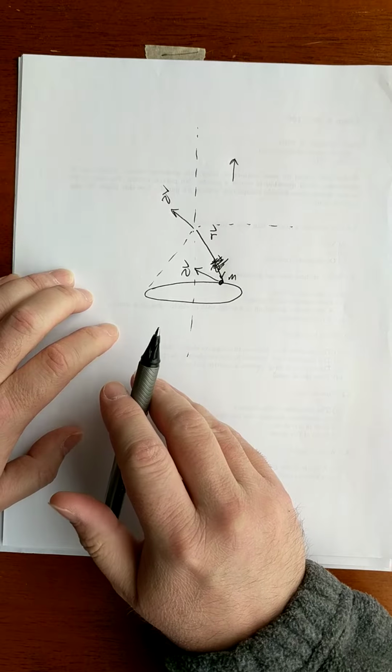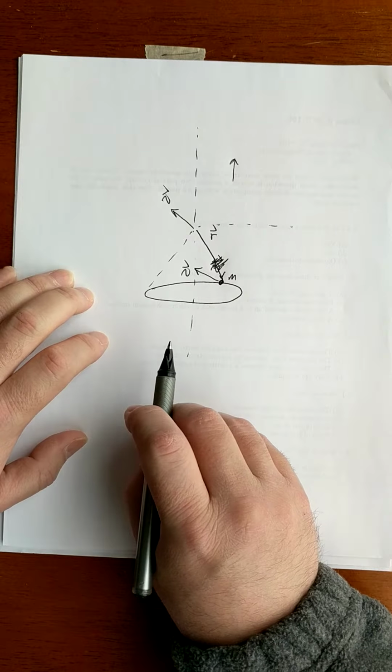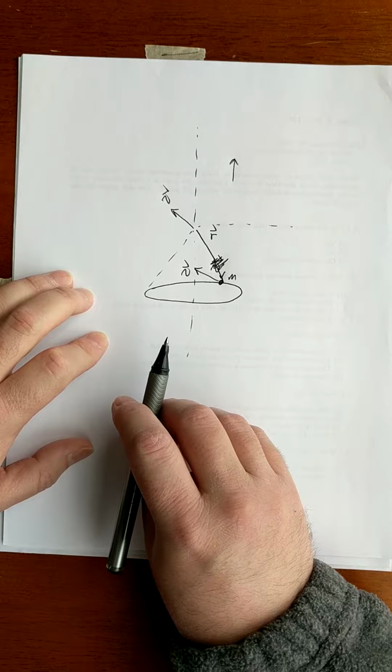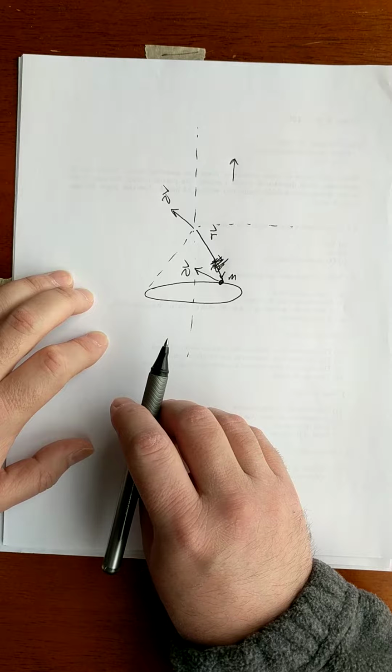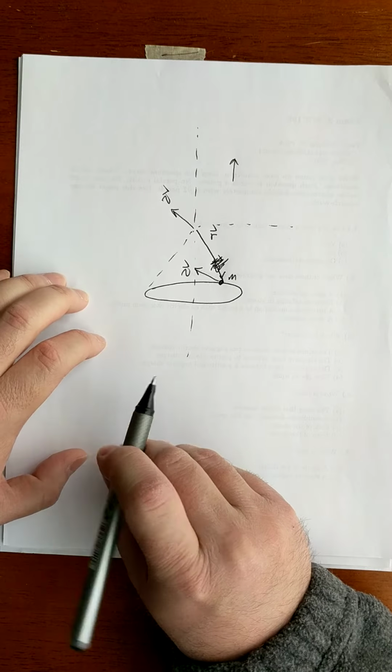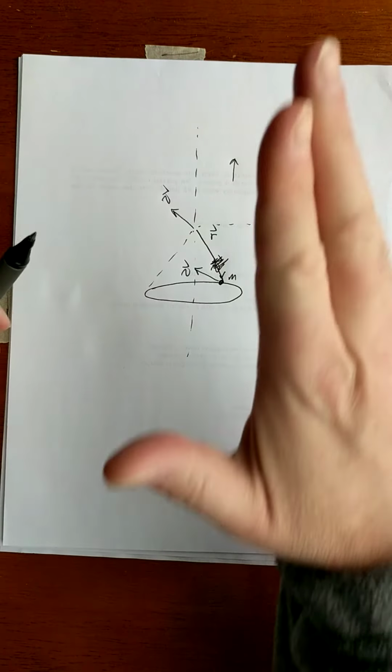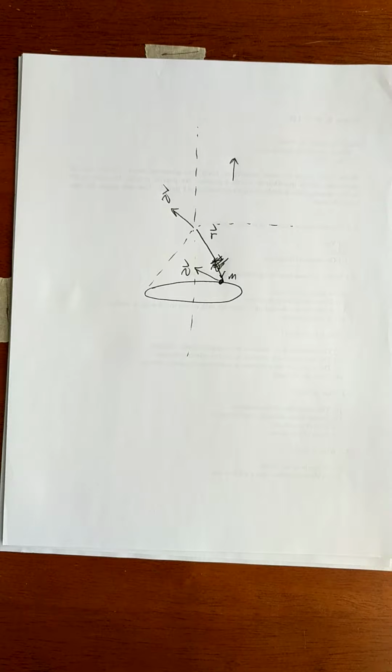And now, when I calculate my angular momentum, when I calculate that r cross p, or r cross v, right, I'm going to have r, this is difficult to do, the way I have it drawn.